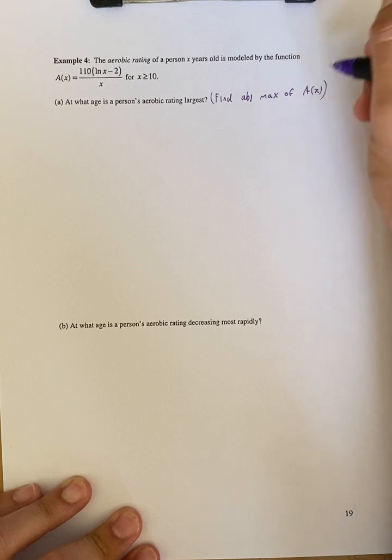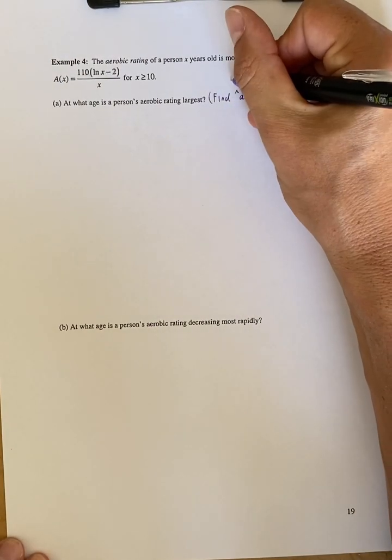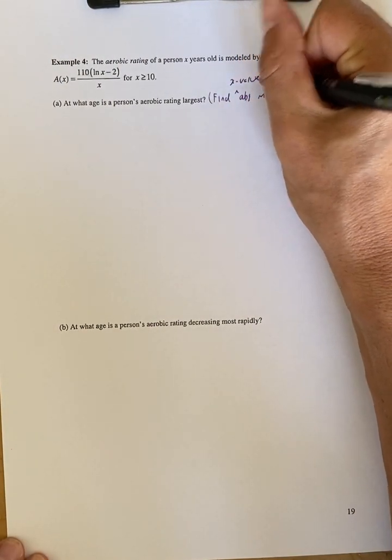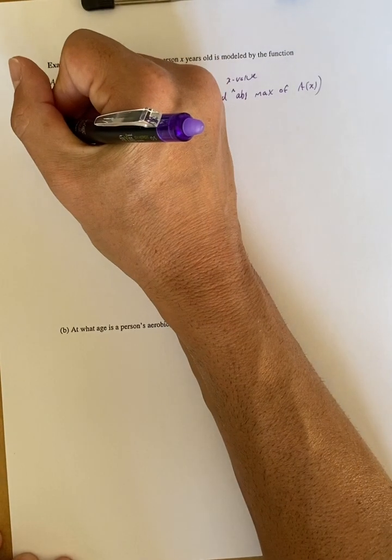Technically, we're being asked to find the x value at which the absolute max of A of x is reached. I don't actually care what the person's aerobic rating is when it's largest. We'd want to know at what age, right? So we want to find the x value at which the absolute max of this function occurs. So whichever way we're going to approach this, we know it's going to involve a derivative. So let's find the derivative of this function.